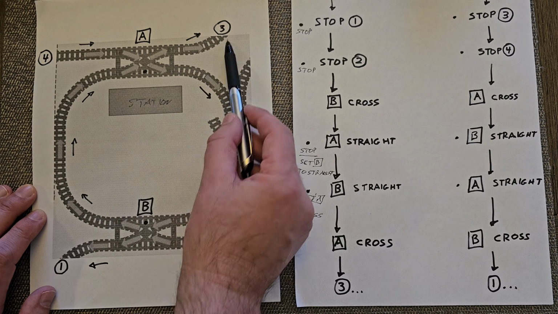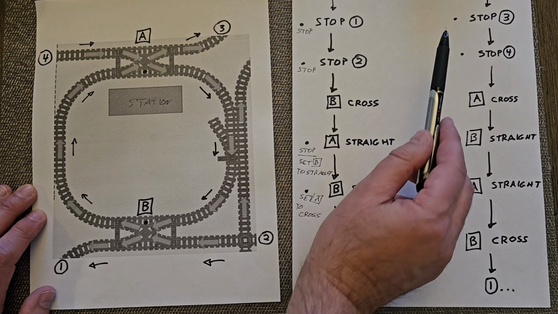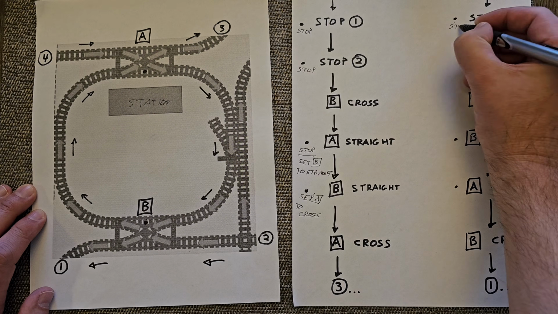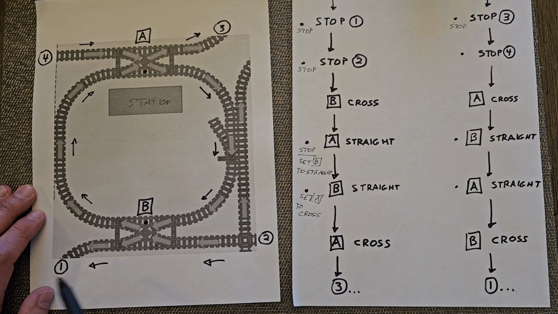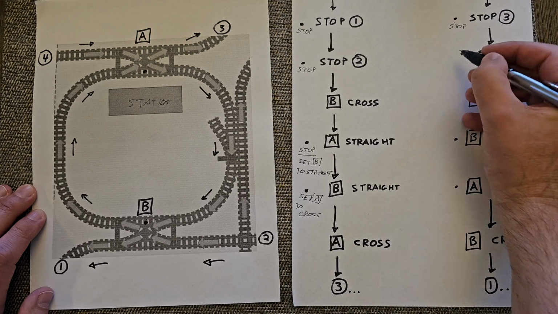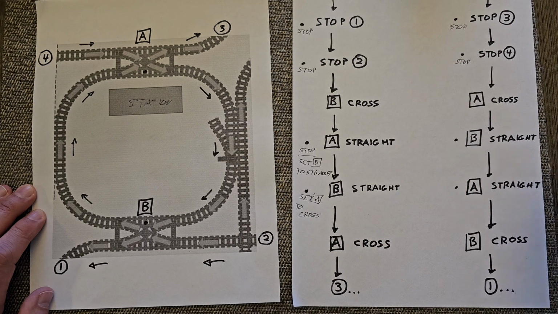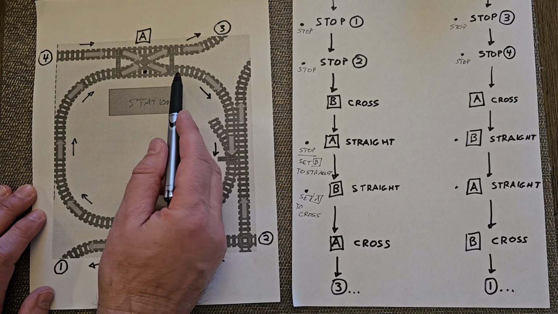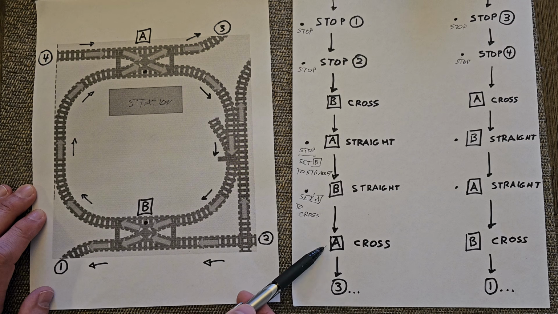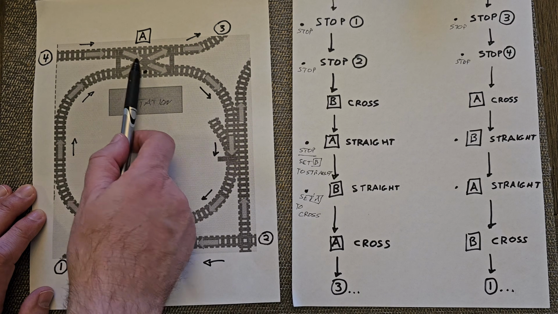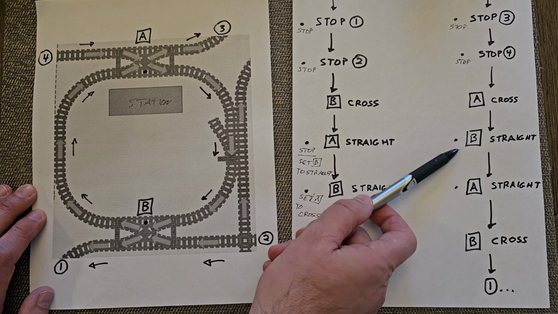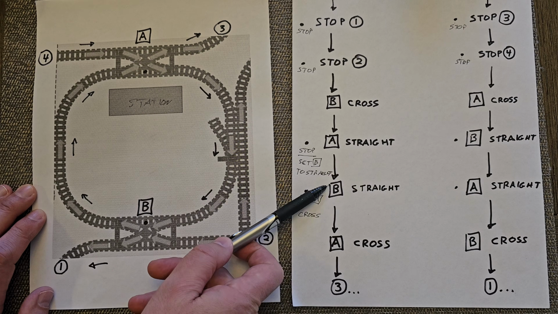It's going to cross, it's going to go into loop 3, and then in loop 3, it's going to hit a stop there, and the action we want it to take at that train station is stop. Down through loop 4, there's a train station there, and we want it to stop. That's the action. Then it's going to come back in through A. It's just going to cross over. A is already in the crossing configuration, so we don't have to take any action. And then when it gets down to B, B is also already in the straight configuration.